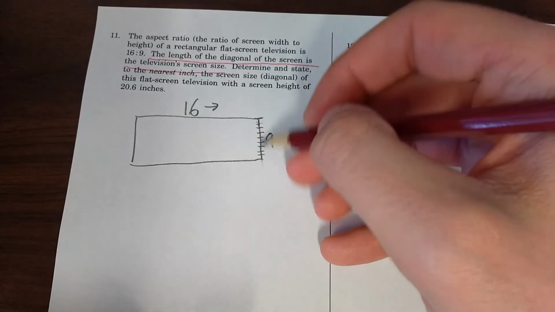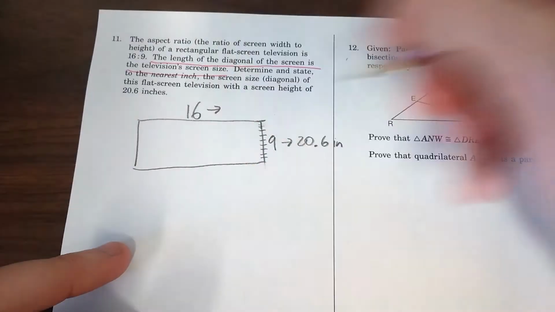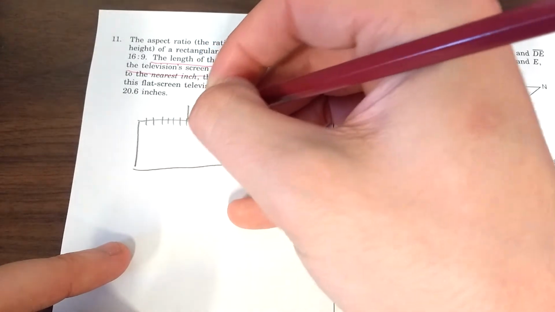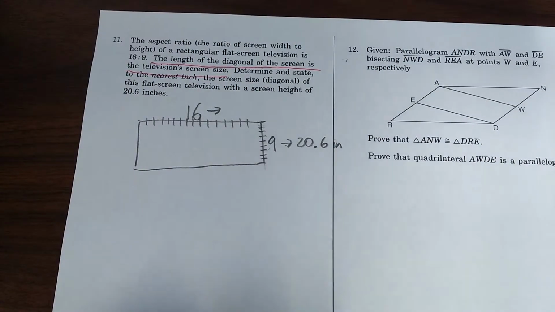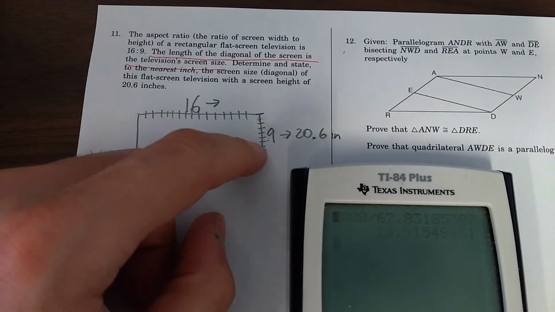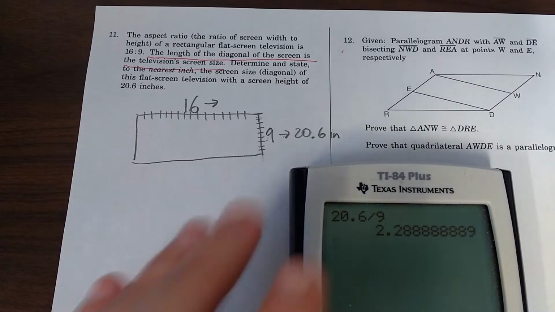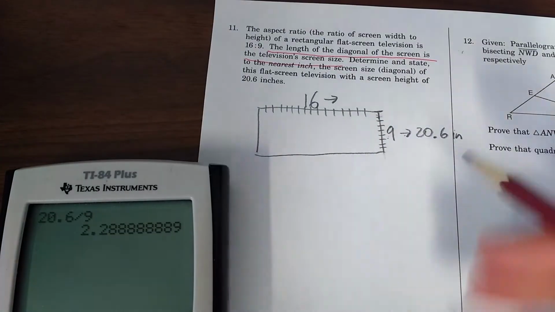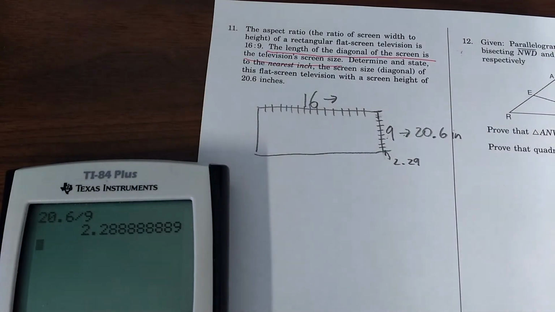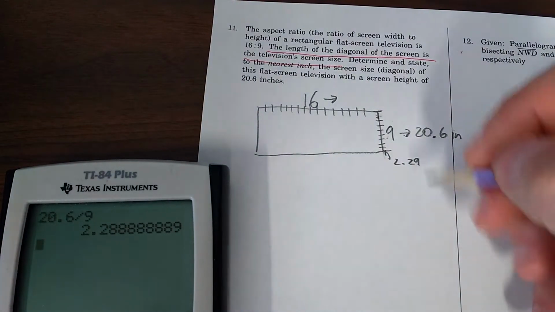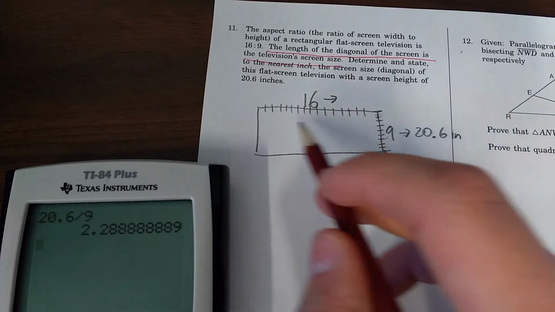Okay, so imagine that the height of the television is made out of 9 pieces and the width is made out of 16 pieces. So let's figure out how big is each one of these pieces. So 20.6 divided into 9 pieces. That means that each little piece is basically 2.29. So each one of these pieces is 2.29, and same thing here, each one of these pieces is 2.29. So we got to multiply that by 16.